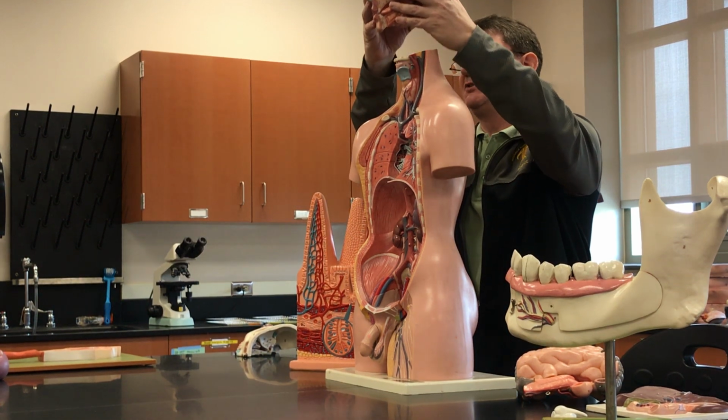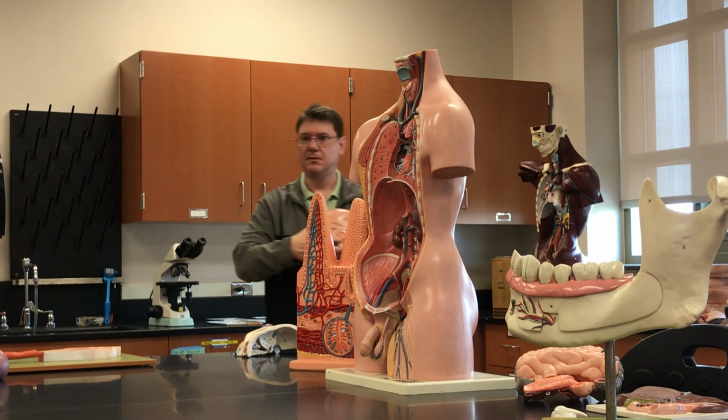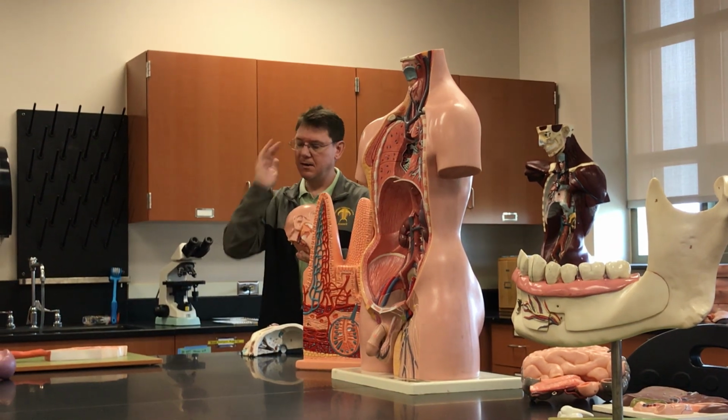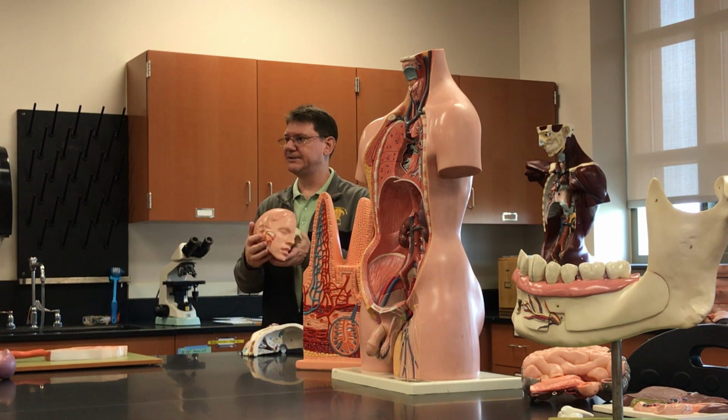I'm just going to remove this person's head. There's one on the side, up here, and that one's called parotid. So you want to be able to identify the 3 different salivary glands.